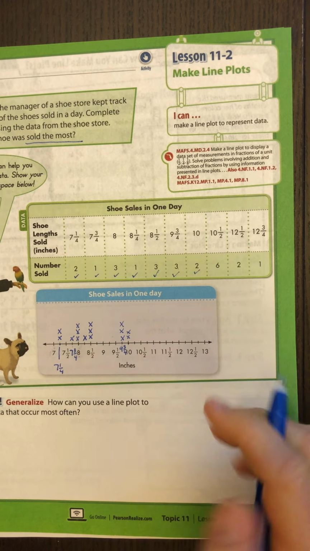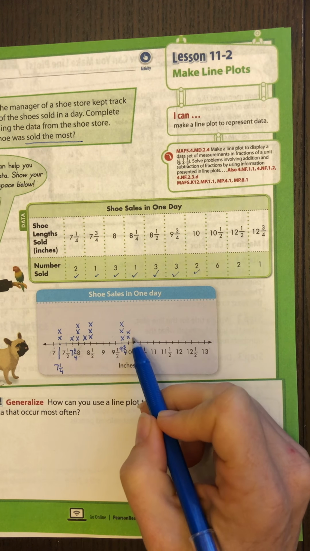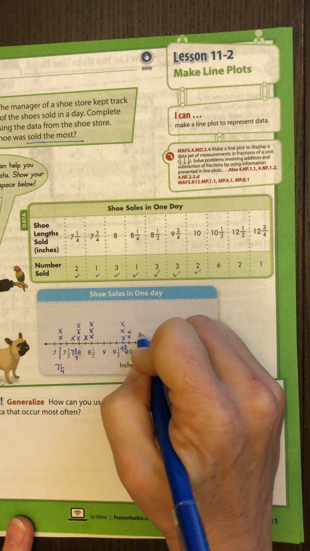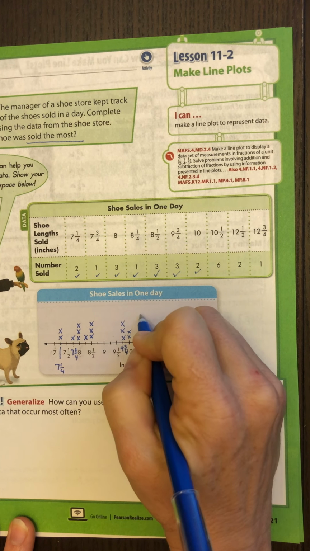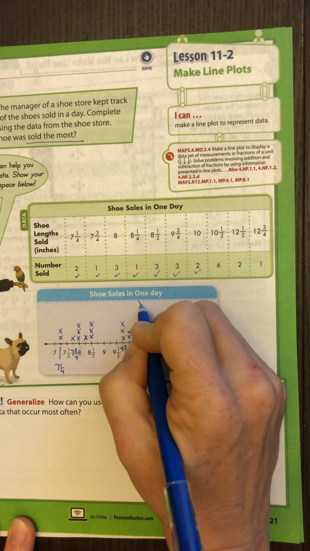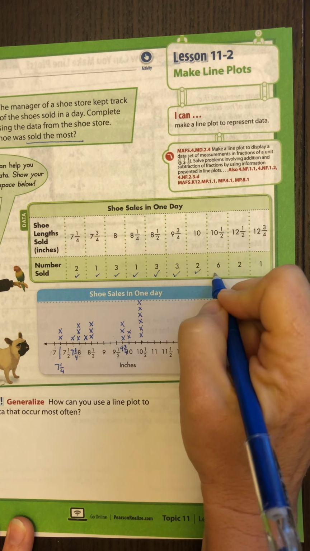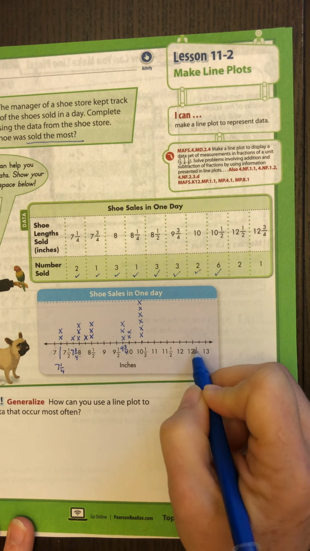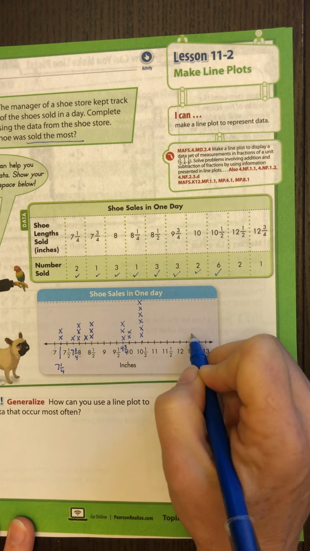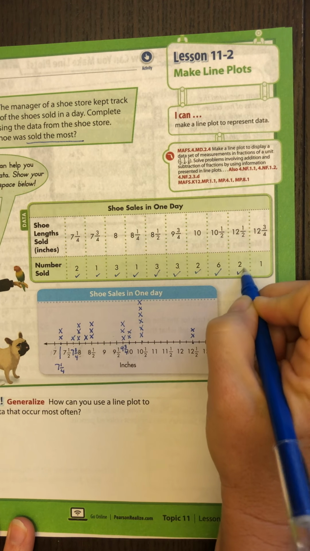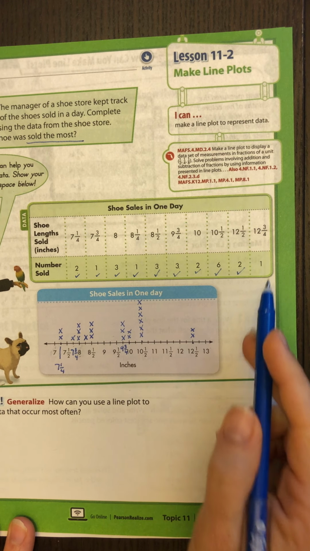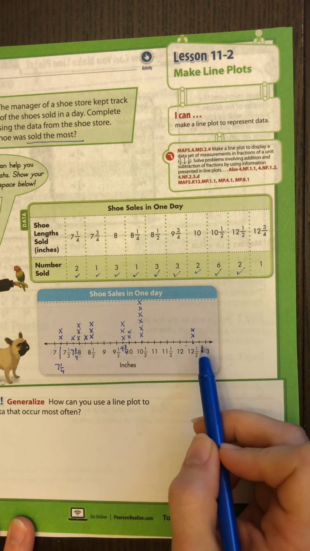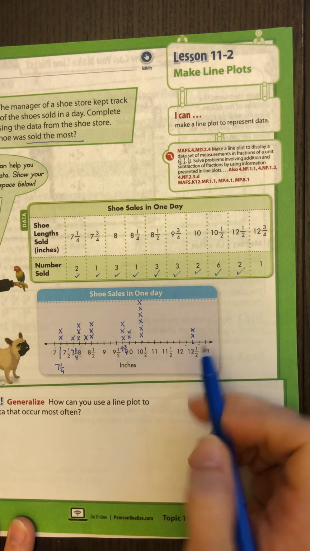We jump over to 10, 10 1/4, 10 1/2, and there were 6 shoes sold. 1, 2, 3, 4, 5, 6 shoes sold at the 10 1/2 size. Then we jump up to 12 1/2, which is right here, and we have 2 shoes sold at 12 1/2. And finally 12 3/4. So remember 12, 12 1/4, 12 2/4 or a half, 12 3/4. So 1 shoe here.